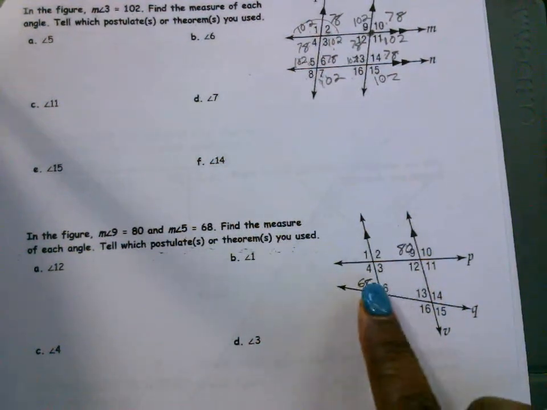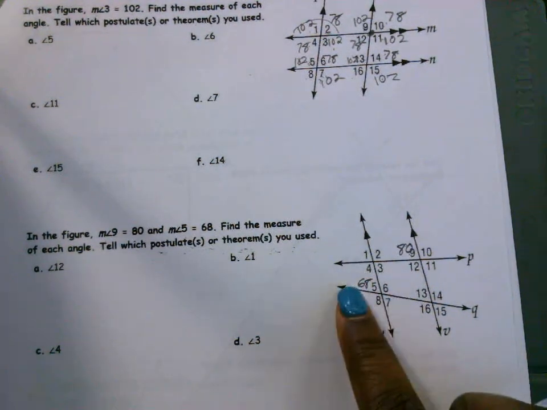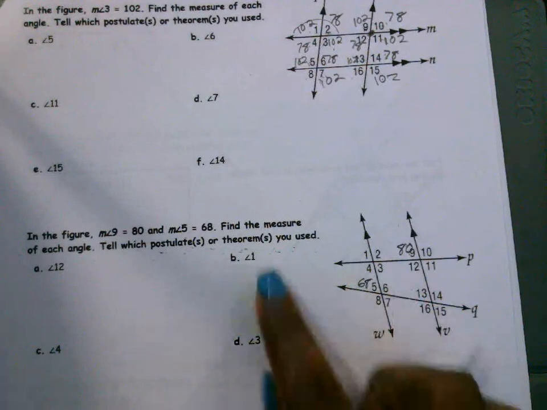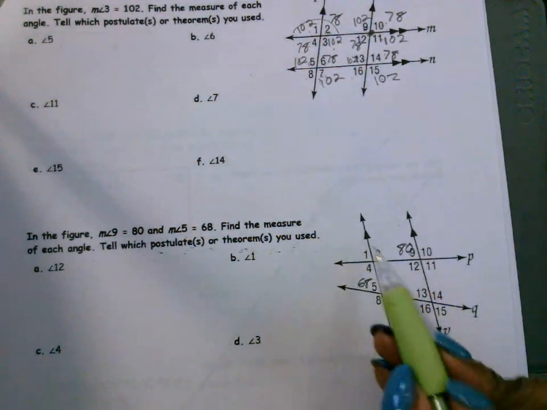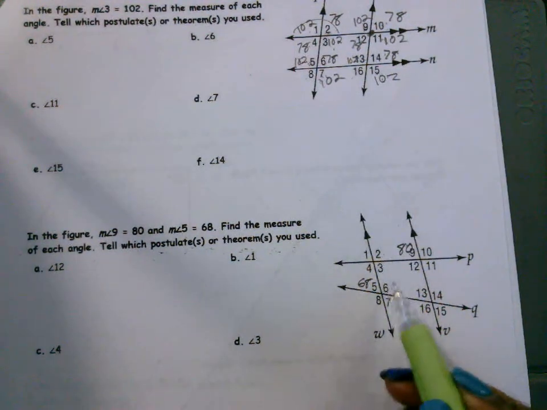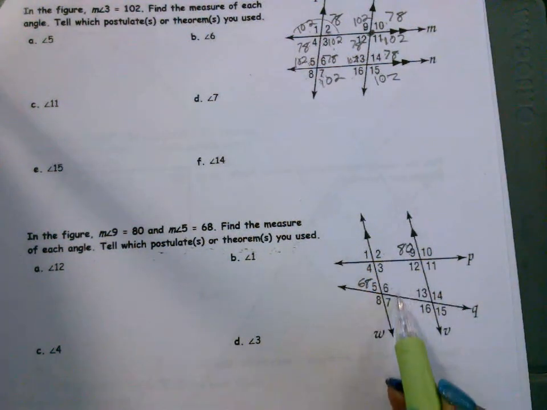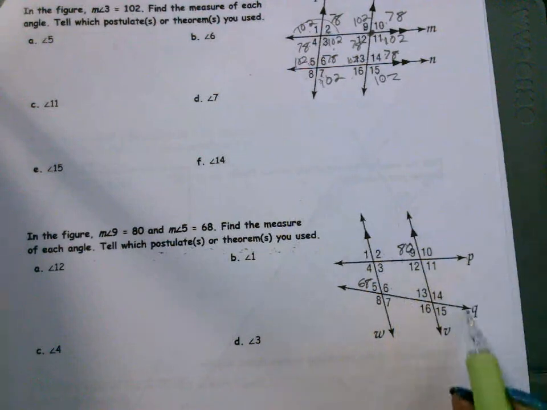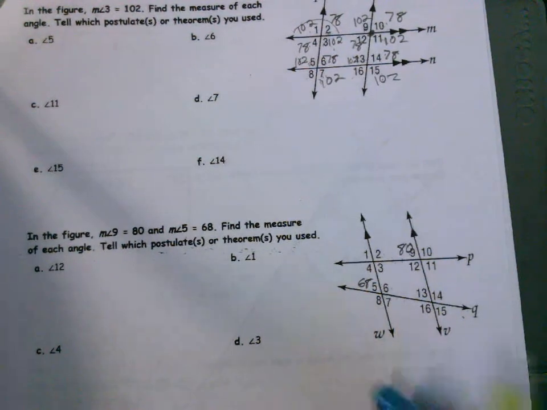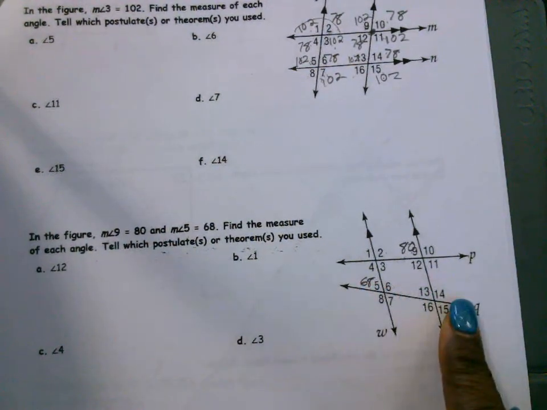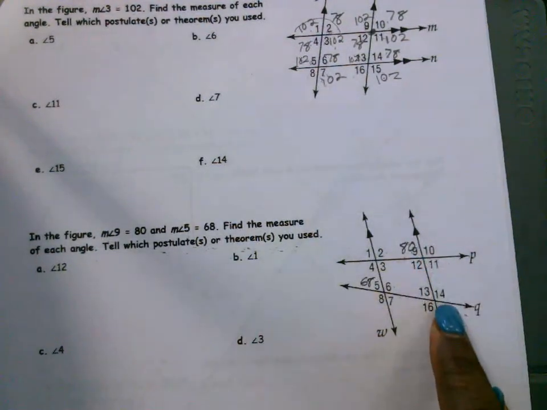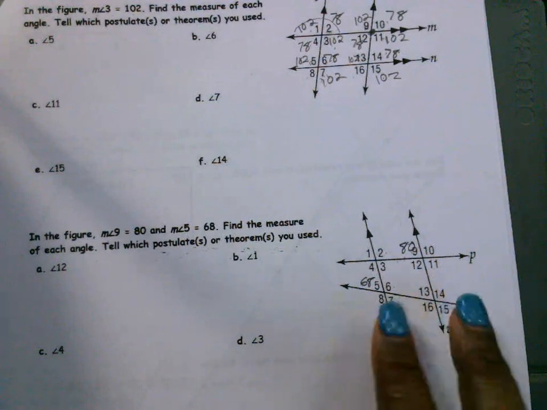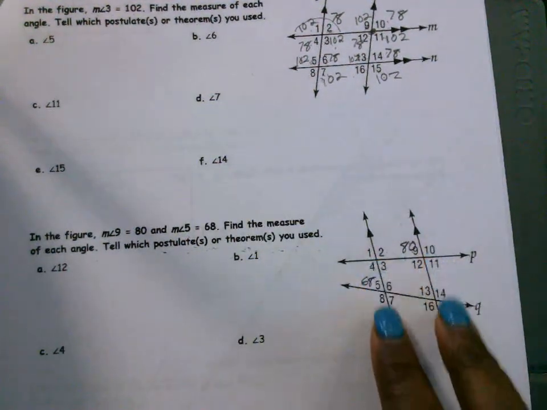So now you're going to do vertical angles, supplementary angles, and find the measurement of all of these angles. 6 is not going to correspond with 2 because look, these lines are not parallel. P and Q are not parallel. So these two correspond, but this and this one don't correspond because this line is not parallel to this one. So you're going to treat this as two separate problems here.